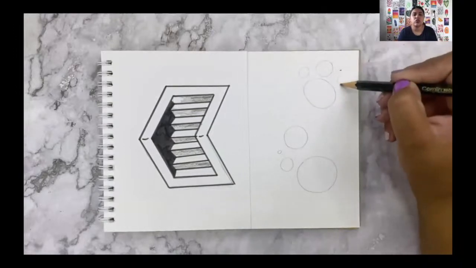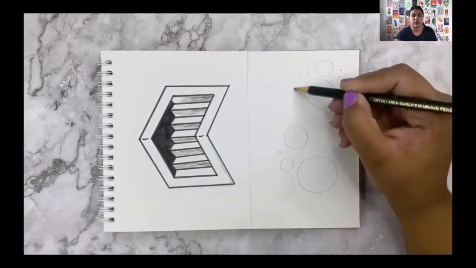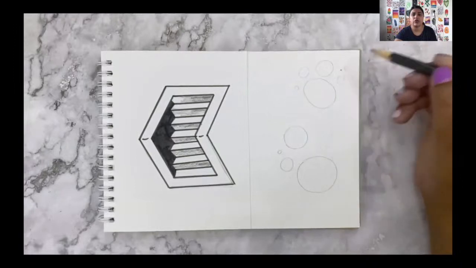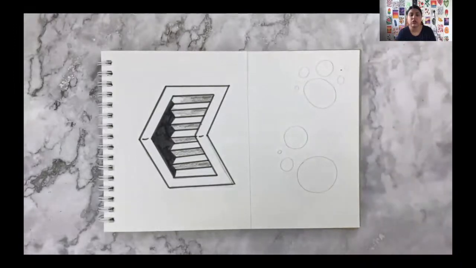Now make sure of one thing when you're drawing your water droplets: do not draw them too close to each other. Make sure you have a little bit of gap between each water droplet, because you're going to be doing shading, and you need some space while doing shading. You don't want them to be all cramped up with each other. So make sure you're giving a little bit of space.